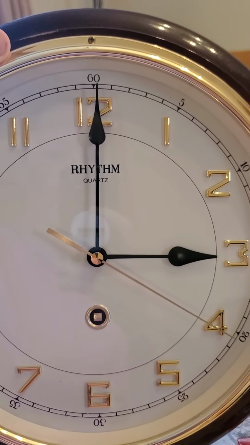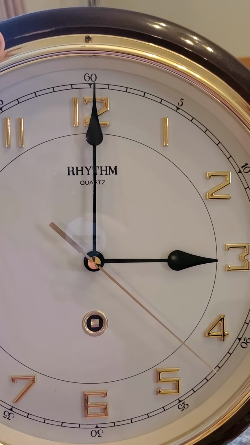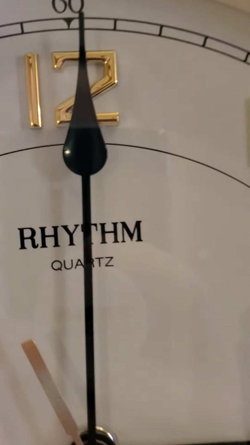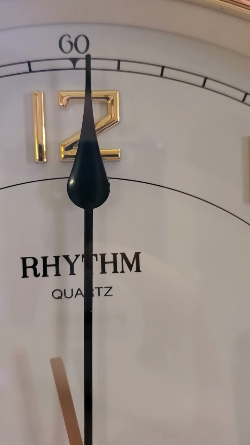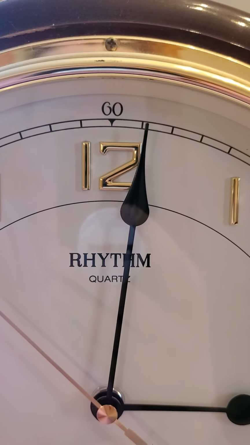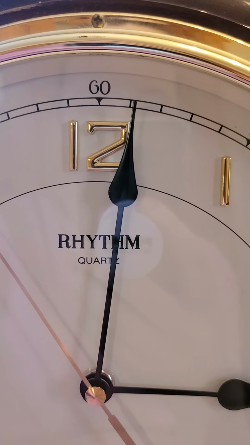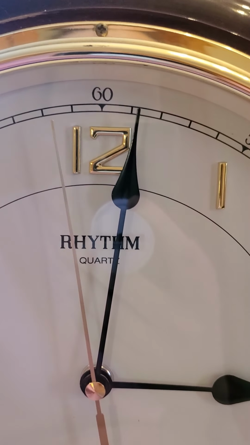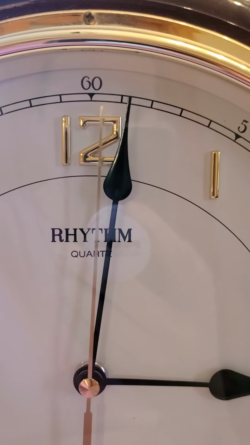So here we have 3 o'clock. It is no minutes past 3. It is exactly 3 o'clock. Well, it might be slightly past 3. Can you see that? And look, now it's 1 minute past 3. But we're going to look at quarter past, which is 15 minutes past 3.